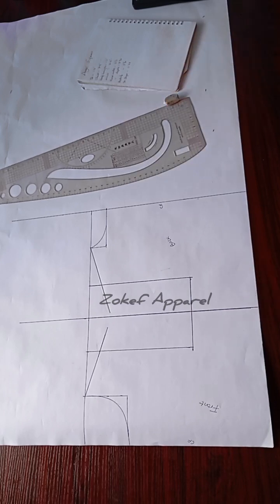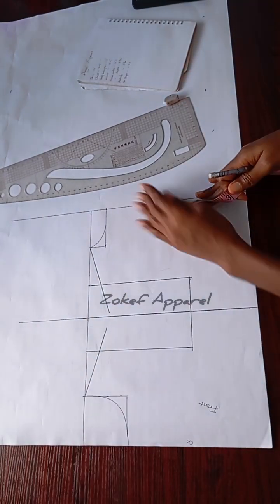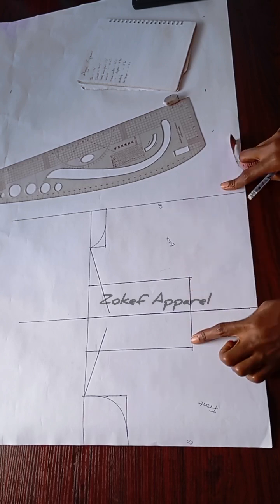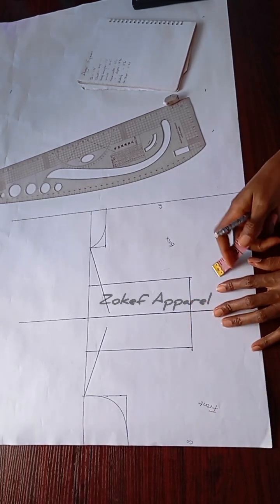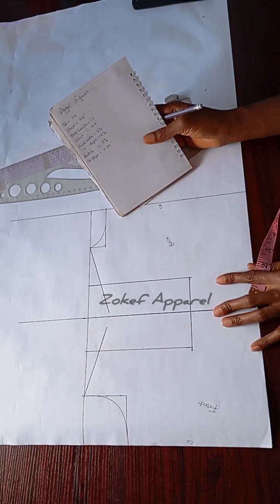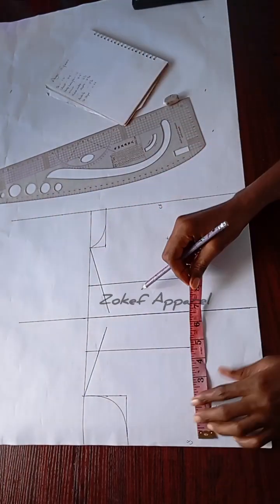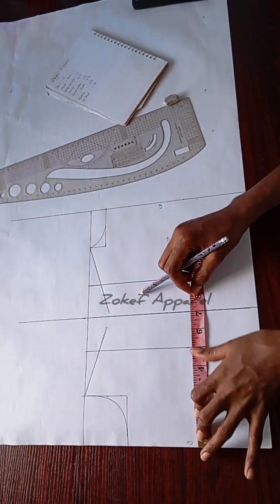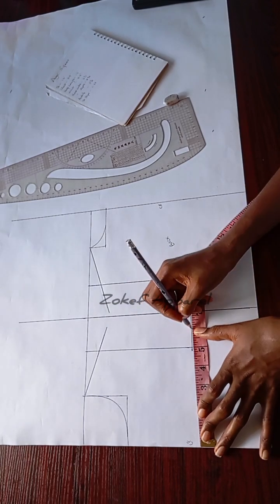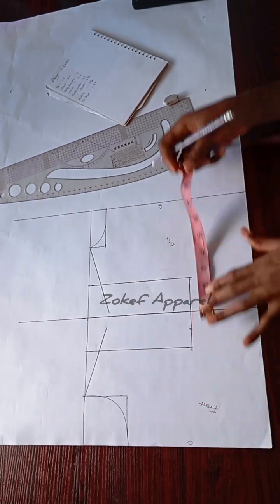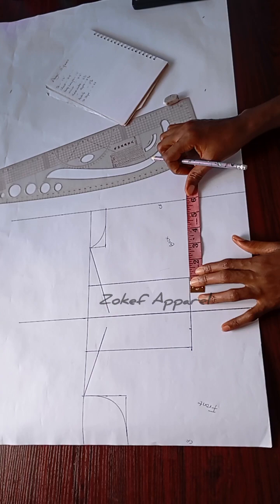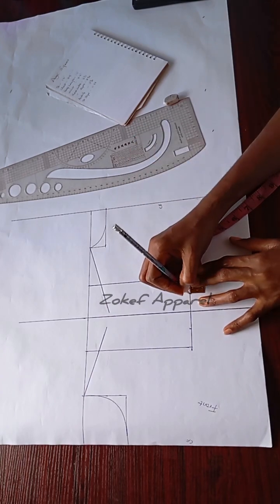So now this line will be the line where we mark out our chest measurement. The chest measurement we have here is 24 inches. 24 divided by 4 is 6 inches. So we'll mark out 6 inches there, and we also do the same for the back.